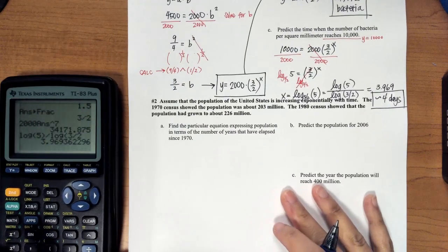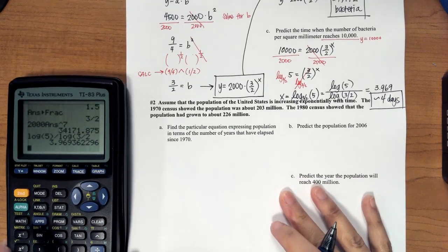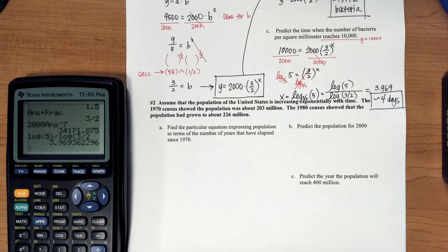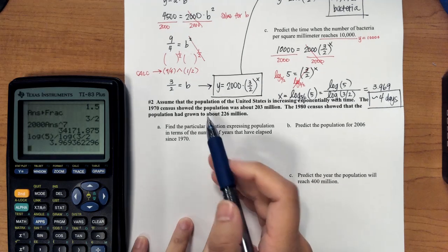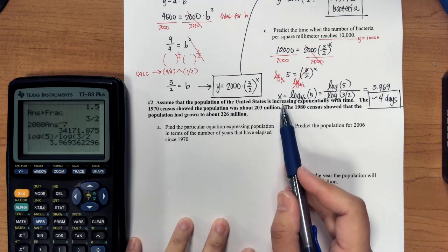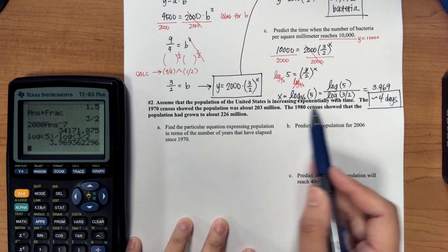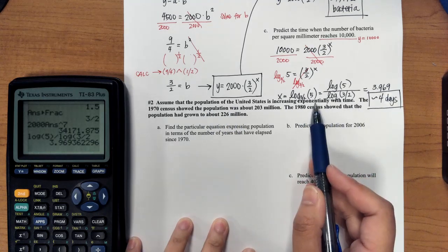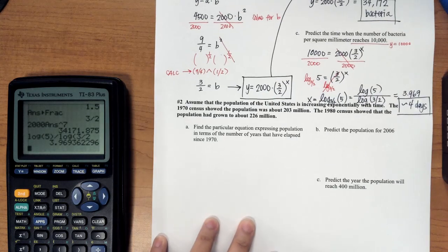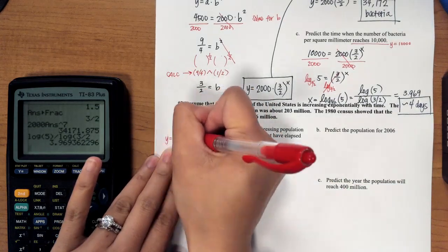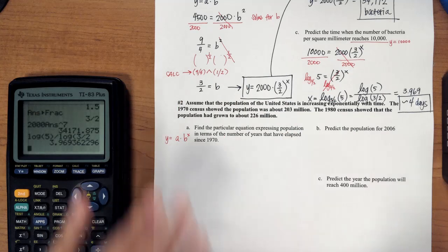Okay, we'll do another one. Same thing though. So let's find the equation. We have 2 pieces of information, and assuming that it's very similar to the previous problem, we don't have our base. So assume the population is increasing with time, so the base is going to be bigger than 1 exponentially, so we can use our y equals a times b to the x power.